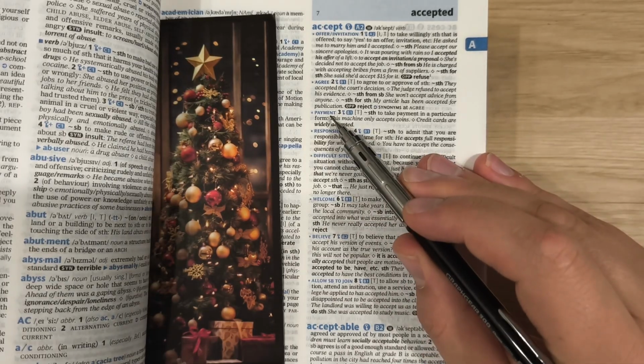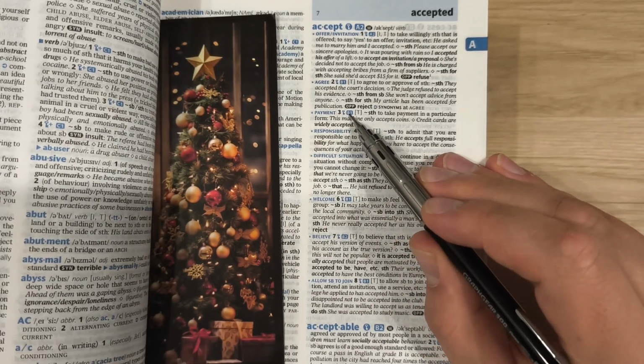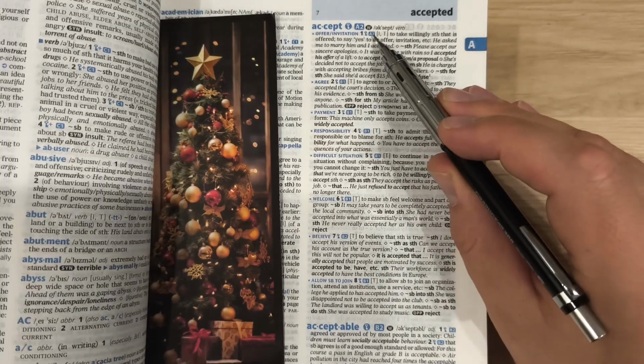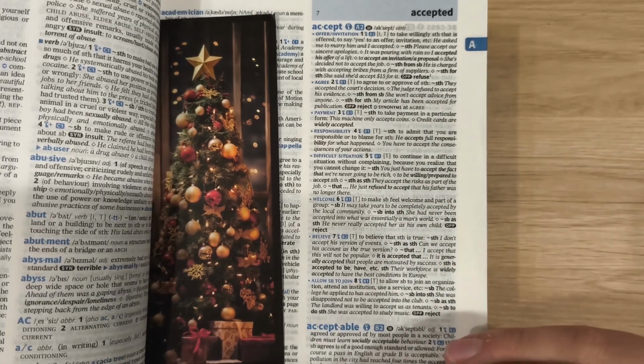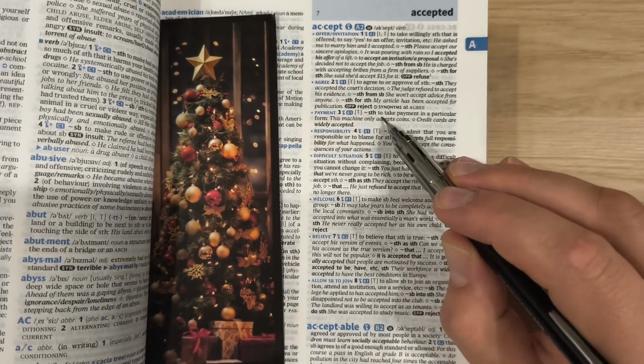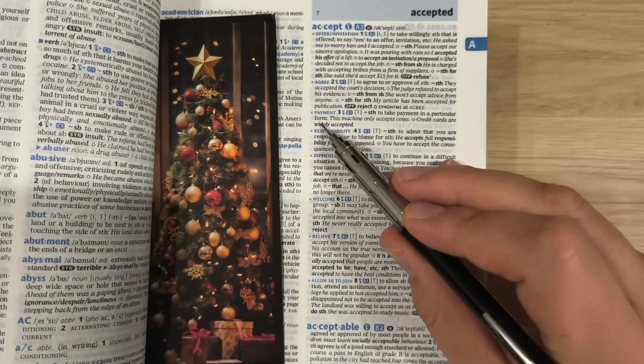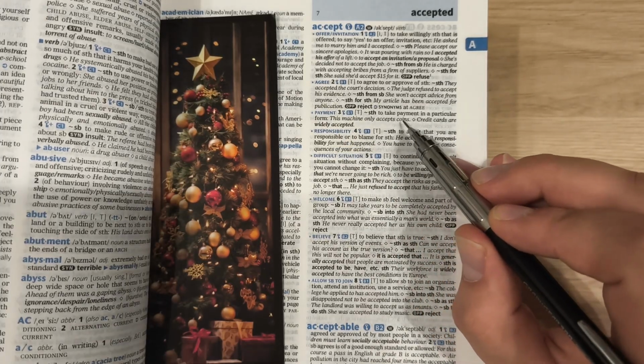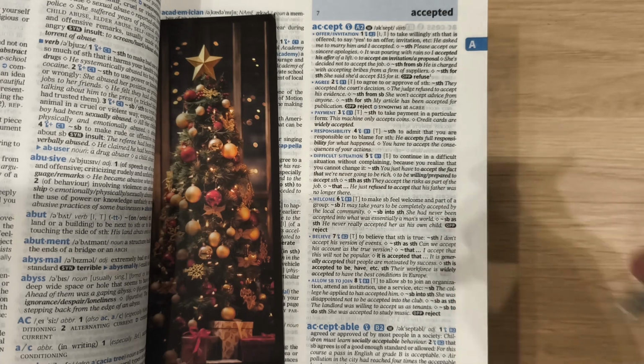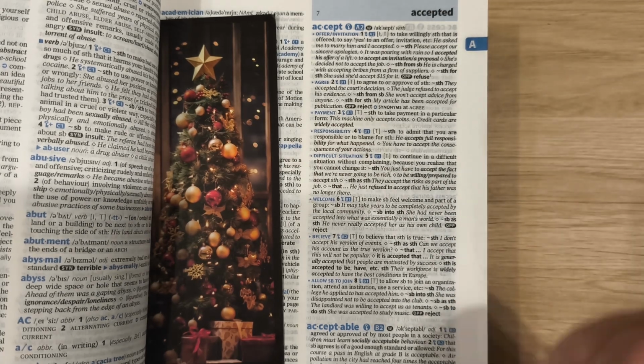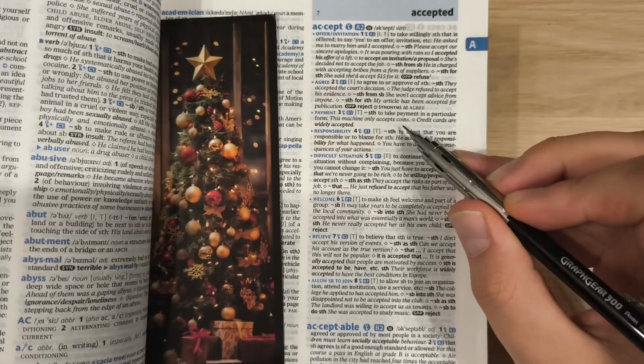Next one, payment. That one is easy. Notice that here we already have B1 level. This was A2, but everything is important. Accept something. To take payment in a particular form, the machine only accepts coins. We offer our coins to the machine and the machine accepts coins.